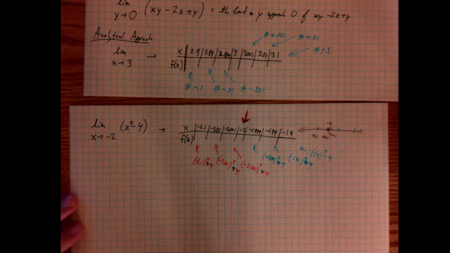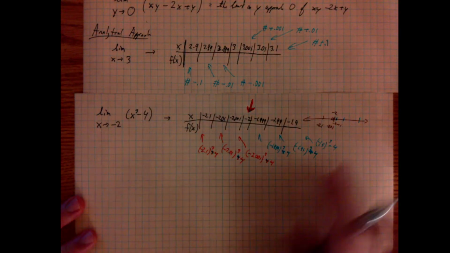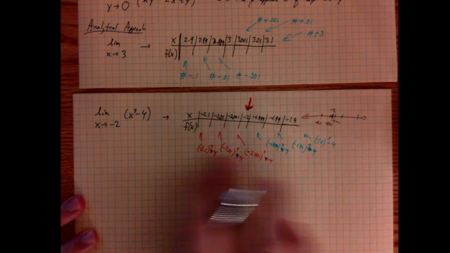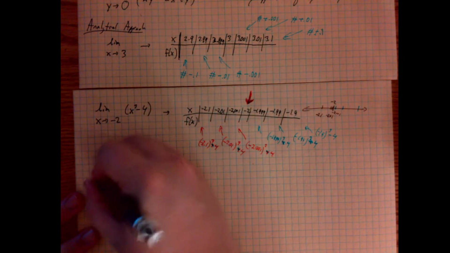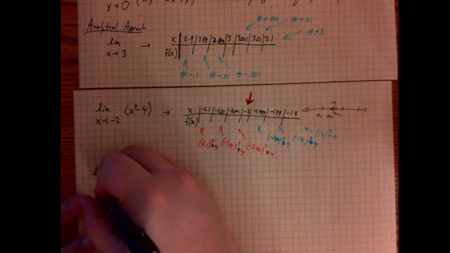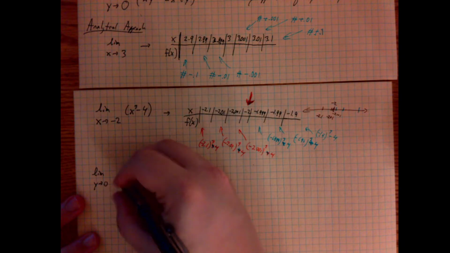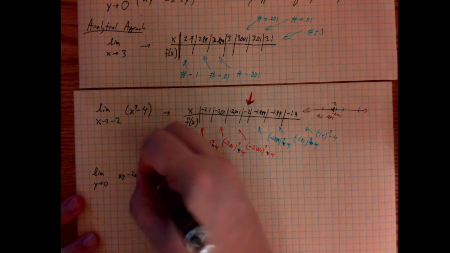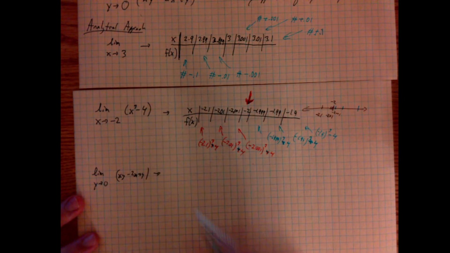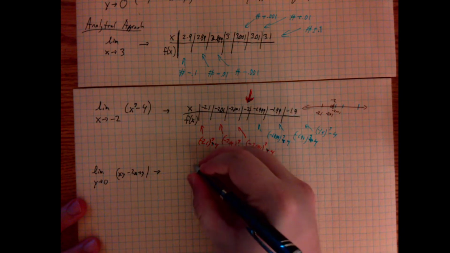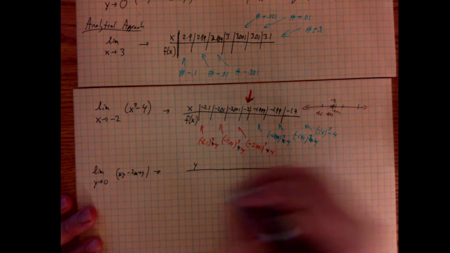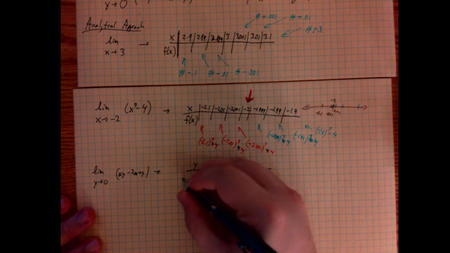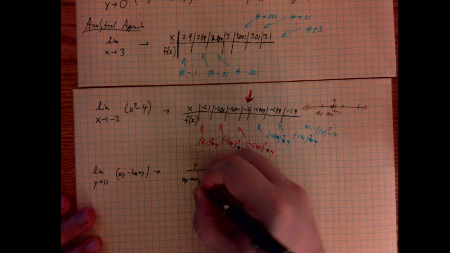Let's do the next one, because this part is algebra. Like, we should all be comfortable with that. The calc part is doing this. The last one was the limit as y approaches 0 of xy minus 2x plus y. Well, how are we going to do that? Well, we have our y, and we're going to plug into our equation, xy minus 2x plus y.